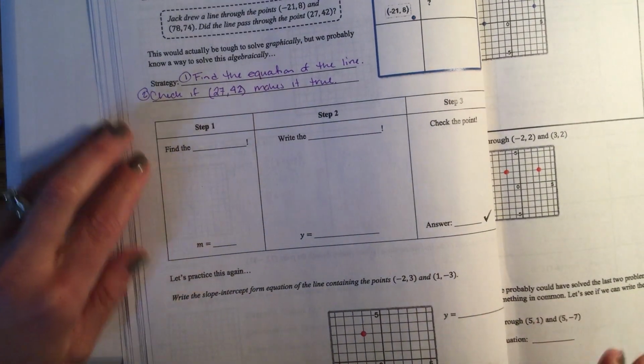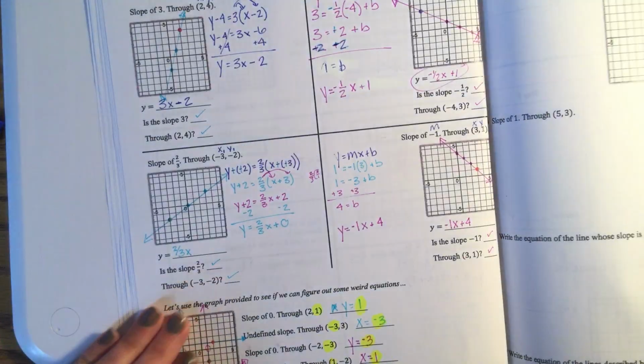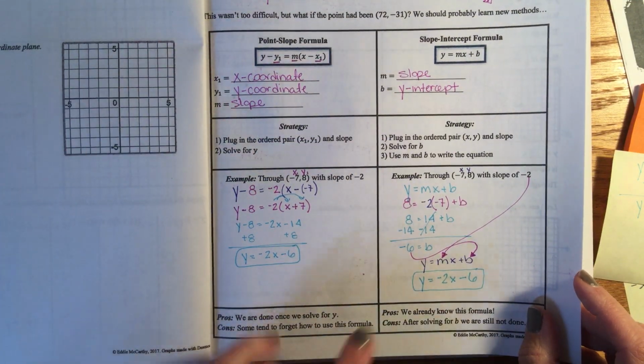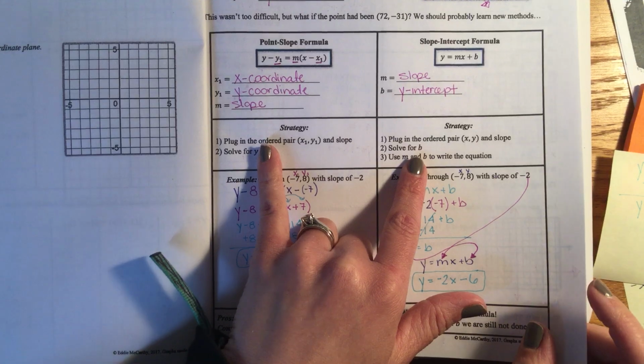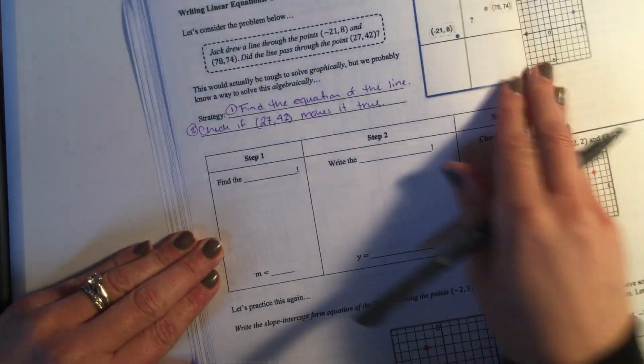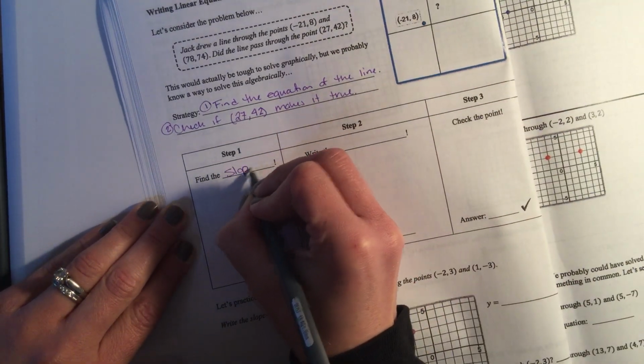So the first step before we can write our equation, we learned on Monday that we had to have a point and a slope. We learned 2 different ways to do this, but in order to write an equation, we do need those 2 things. So the first thing we need to do is find the slope.